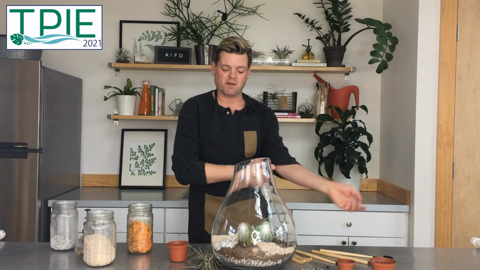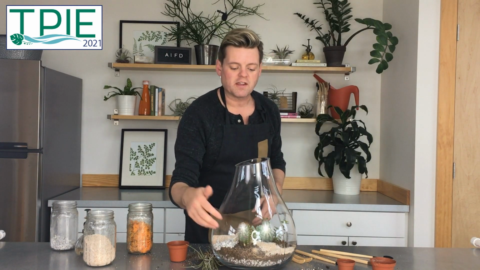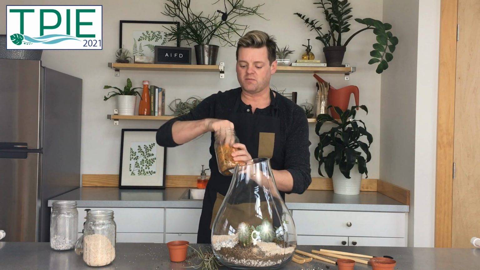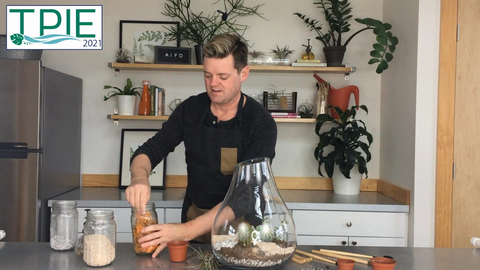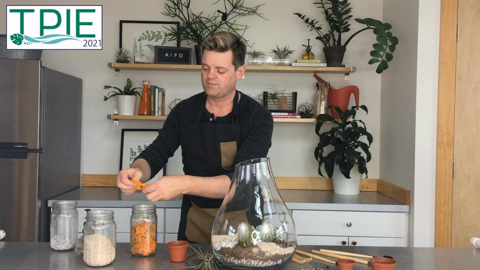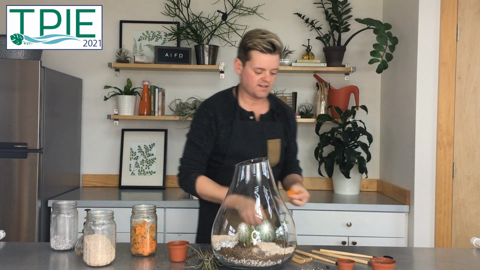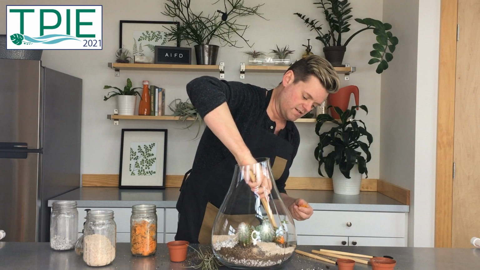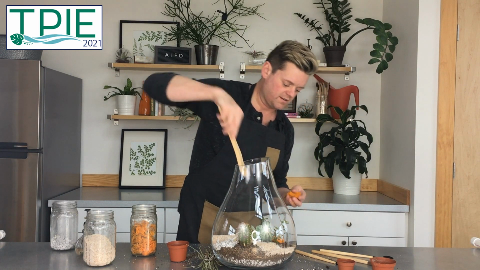I'd also like to add a pop of color. So to play off of the orange in the spines of the cactus, I can use an autumn bella moss. This I'll break up into smaller pieces and use my tongs to put this into place.